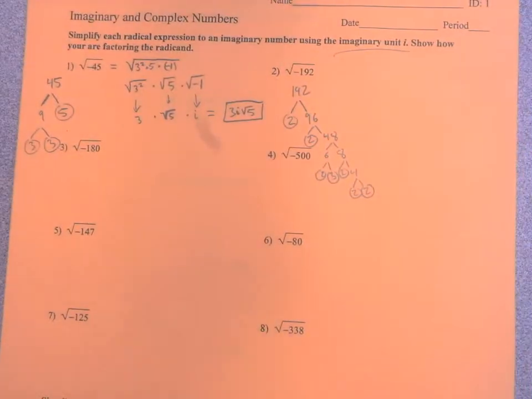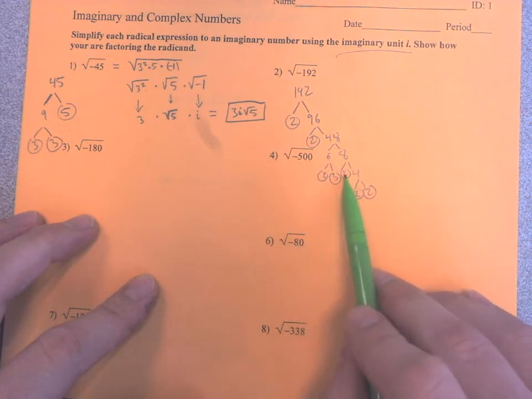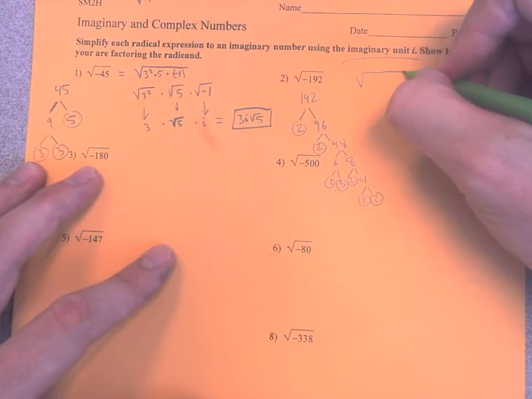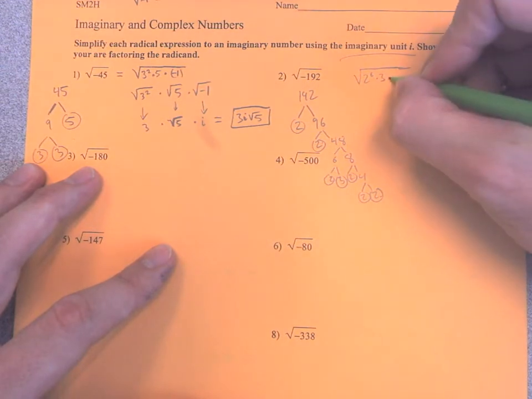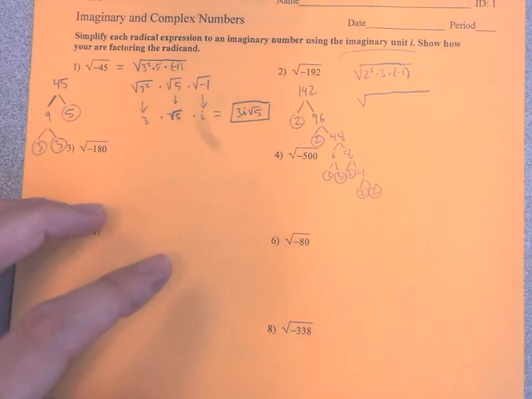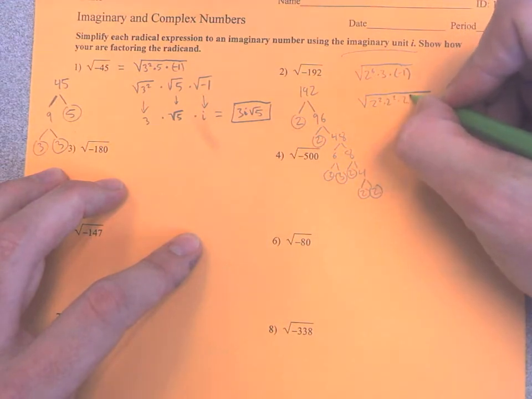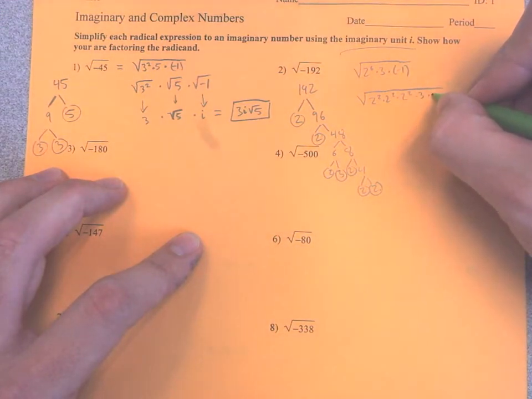Okay. And now I have a bunch of these tiny numbers. So let's see what we have. We have 1, 2, 3, 4, 5, 6 2's, and we also have a 3 in there. So this is the square root of 2 to the 6 times 3 times -1. Don't forget that -1. Now remember that the square root undoes powers of 2. So a better way to write this would actually probably be to write this with powers of 2, as many as possible. So 2 to the 6 is 2 squared times 2 squared times 2 squared. And then we have that 3. And then we have that -1.